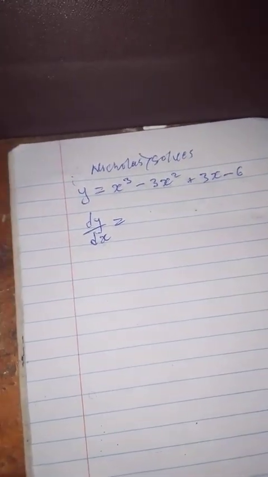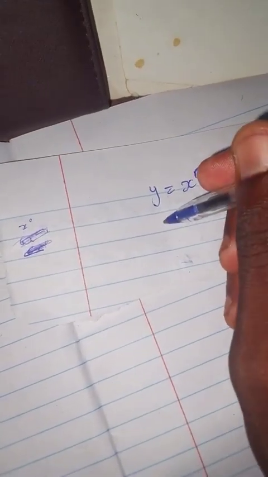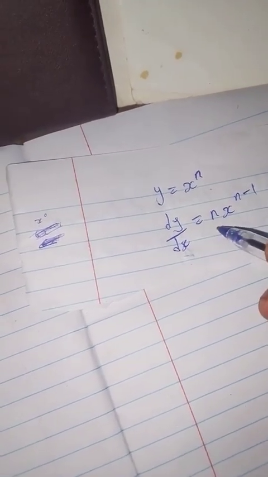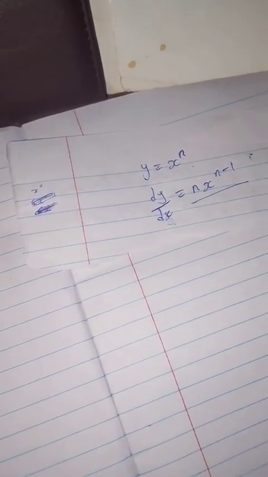Remember, when differentiating, we follow this format: when we have y equal to x to the power n, dy/dx is equal to n x to the power n minus 1. This is the general formula we are going to use for the differentiation.